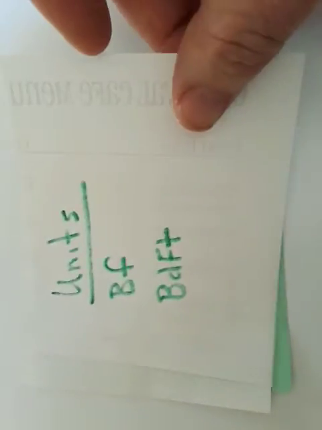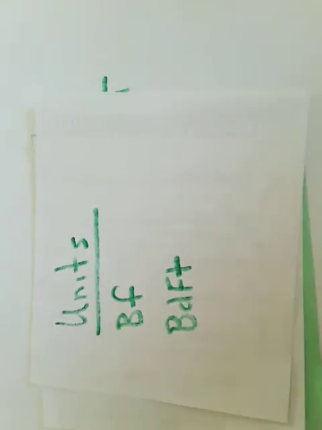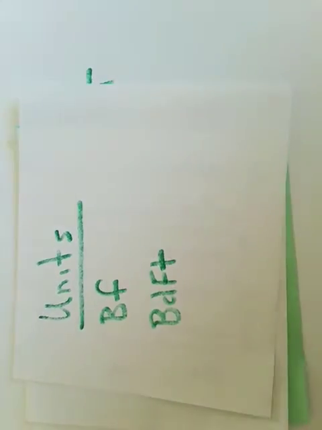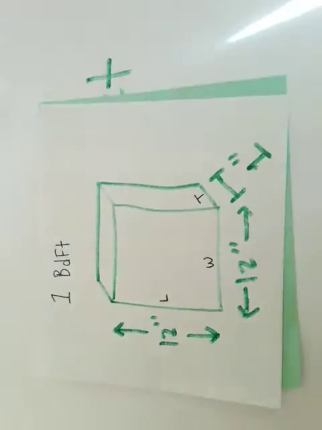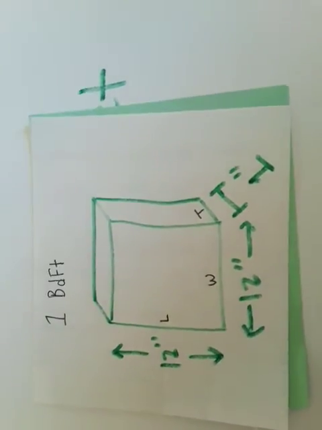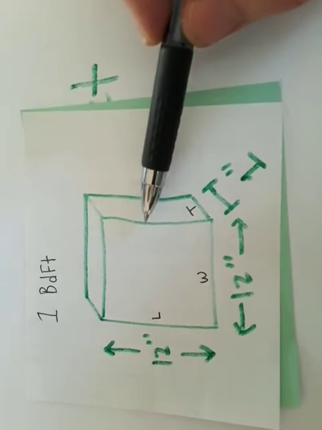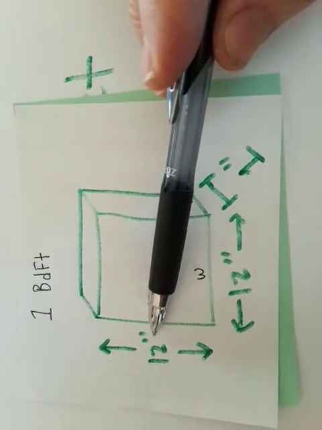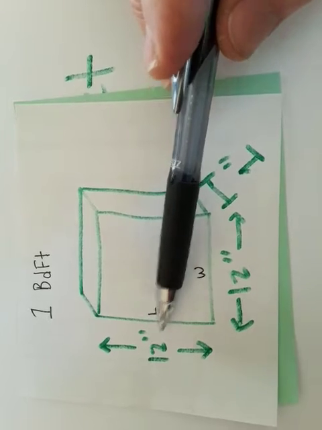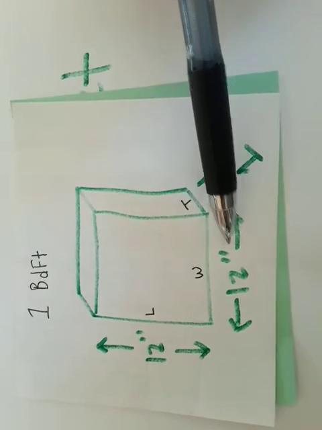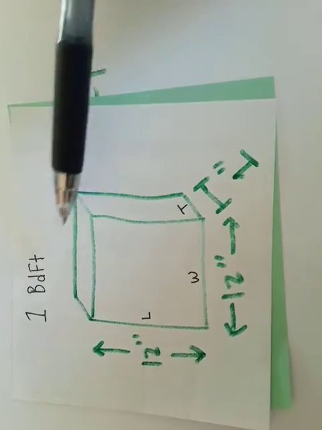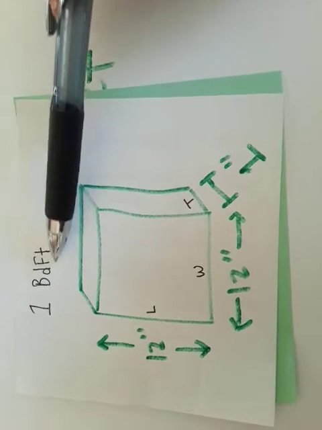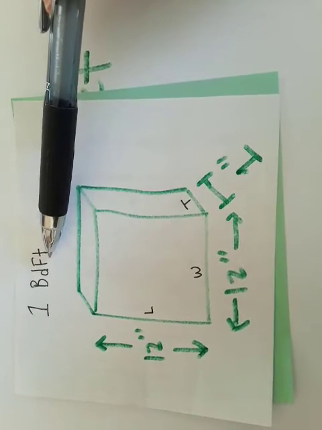Sometimes I specify, I'm not terribly consistent about this, sometimes I'll do BF for board feet or BDFT, so be aware of that. But nonetheless, that would be the equivalent of 1 board foot. Now we have to recognize that this measurement right here is in inches. We have another value in inches and another value in inches. However, our unit is in feet, so we have to do a little bit of conversion.